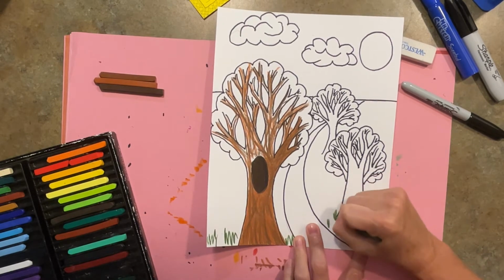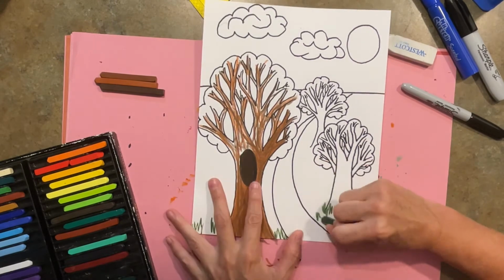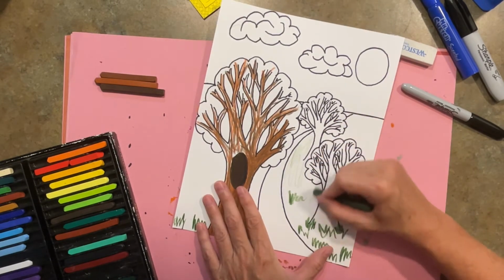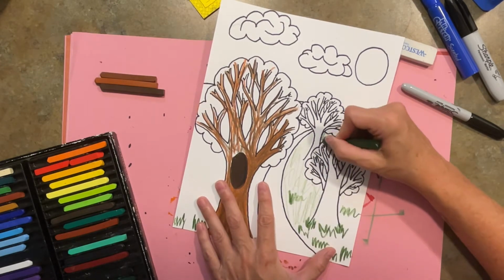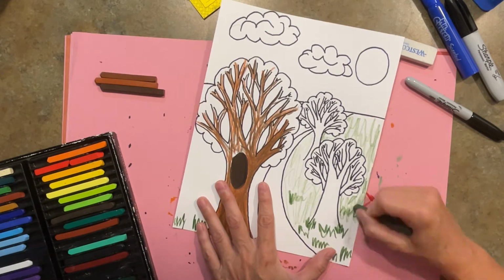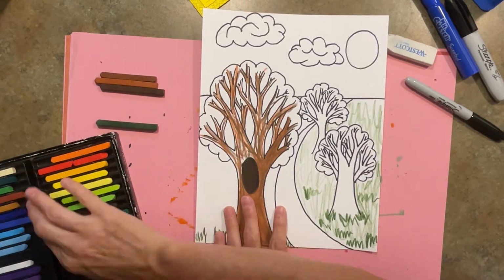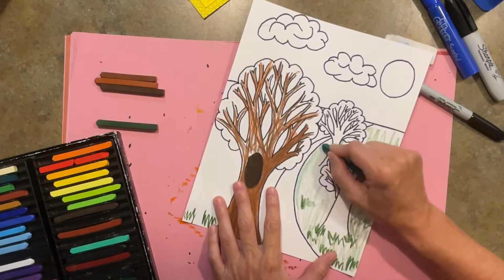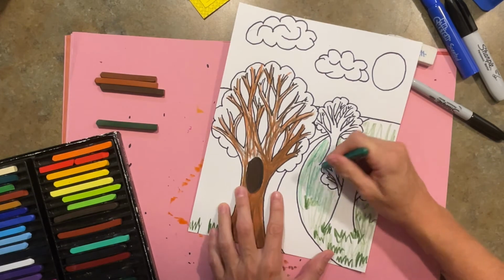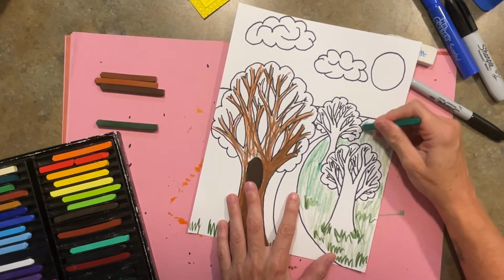Maybe around the trunk of my tree a little bit. Again, I'm gonna use 3 colors in here because that gives it depth and a little more realistic.